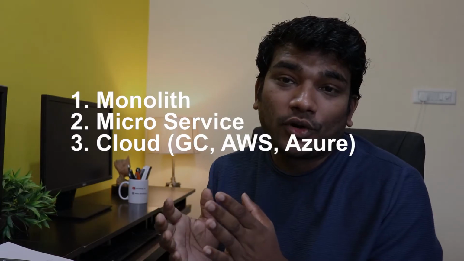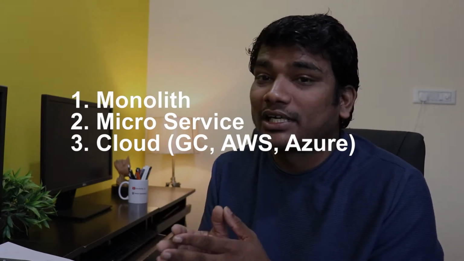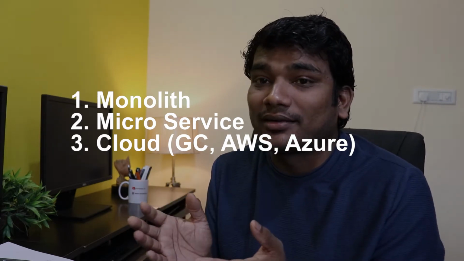Number two, thinking about scalability. Well, what do I mean by scalability? People who are releasing the first version of their application tend to build it for the first million or billion users. God knows why. Because in the initial days of the application, you are not going to have a lot of users. So whether it is a monolith or microservices or cloud, it really doesn't matter.